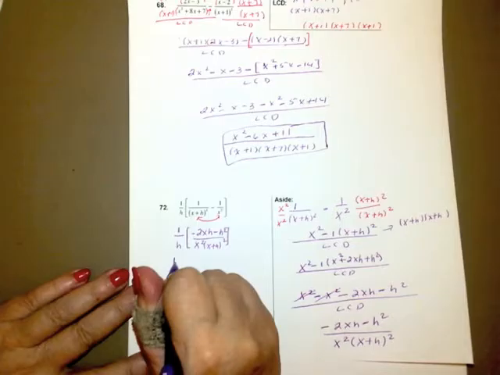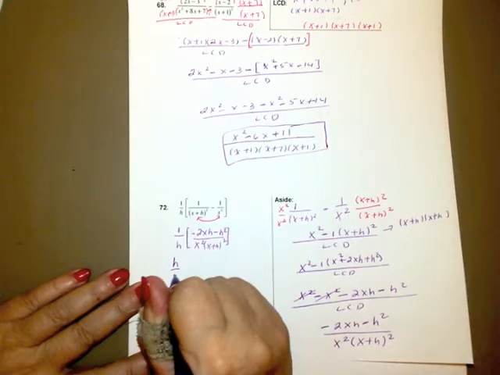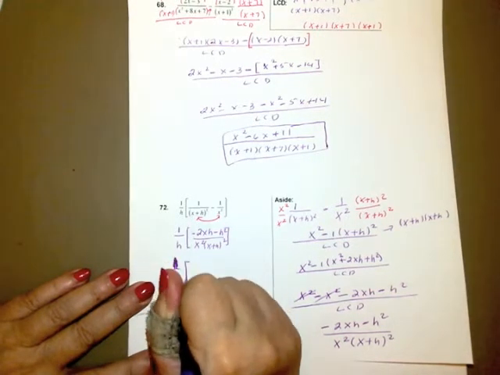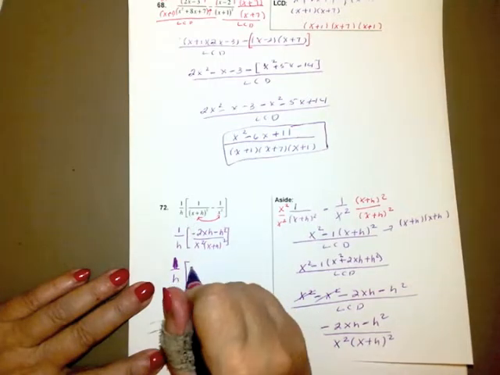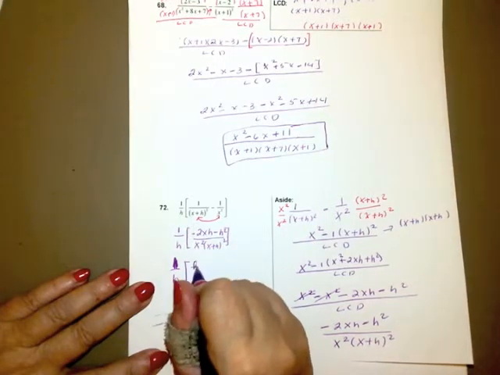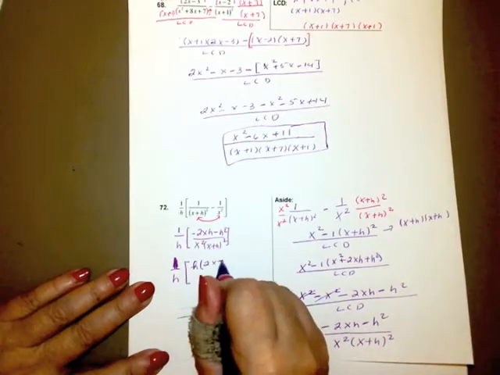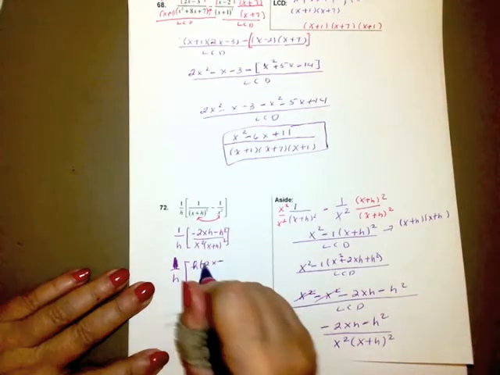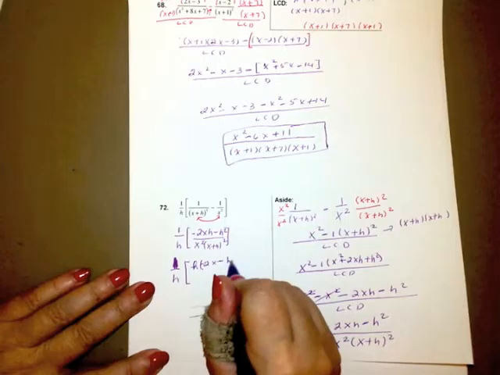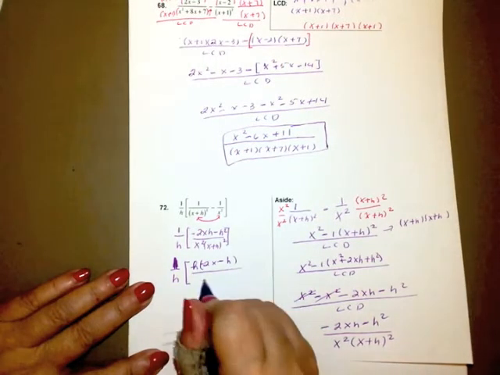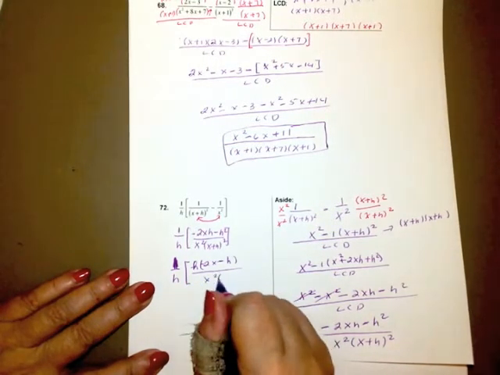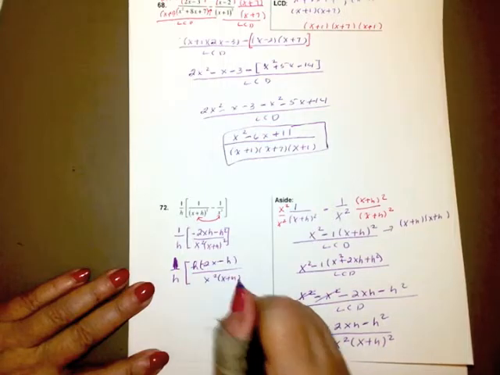So I'm going to take 1 over h and then multiply it times, factor an h out, I get -2x minus h over x squared times x plus h squared.